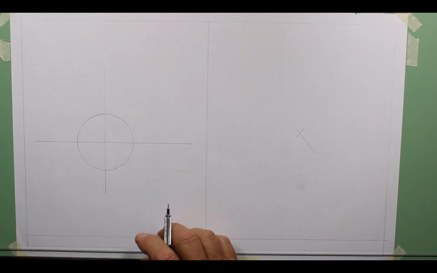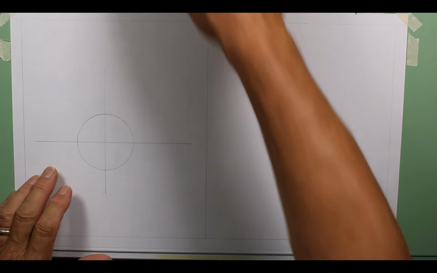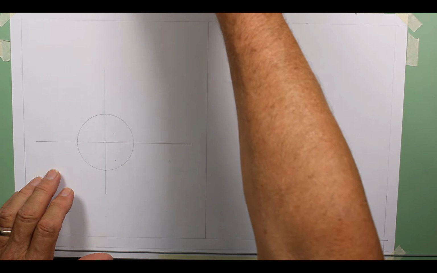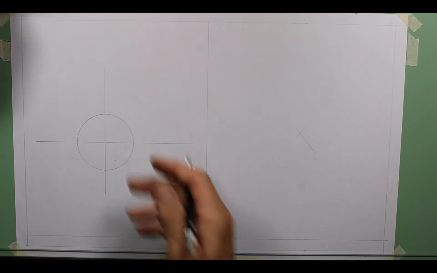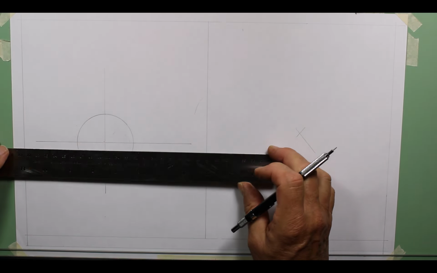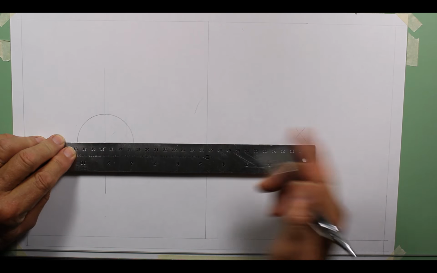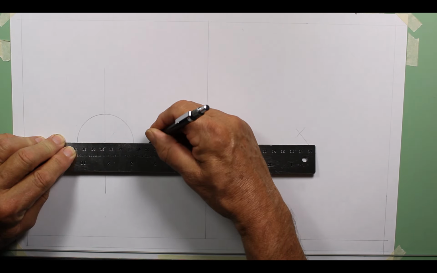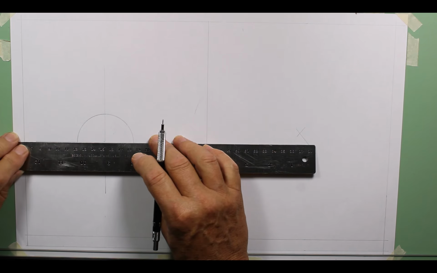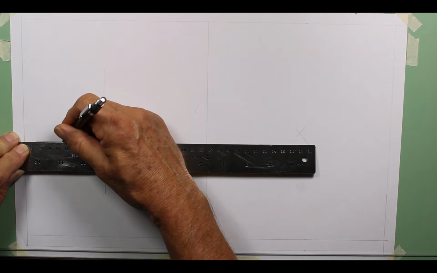So that's my front plane, and then I know the ends of this thing are 48 millimeters to the left and the right. So on my front plane, I'm going to measure out that 48, so there goes 10, 20, 30, 48. And I'm going to go to the left the same way, 10, 20, 30, 48.